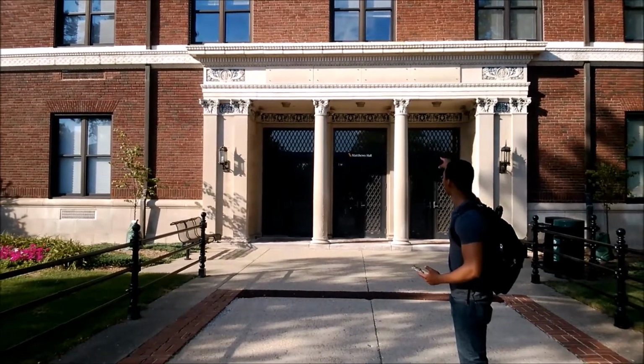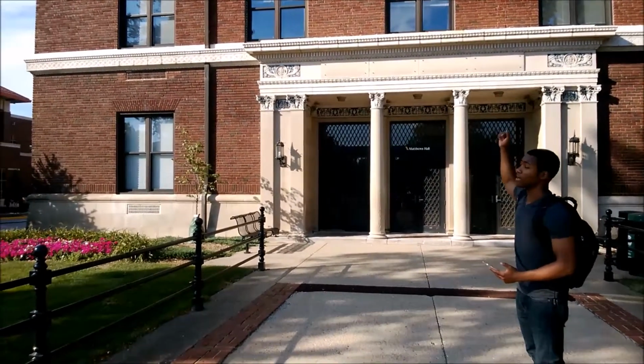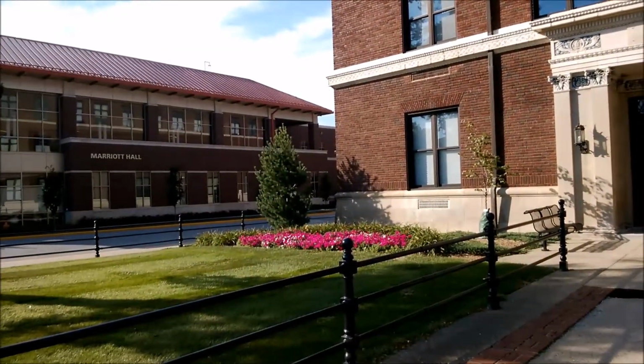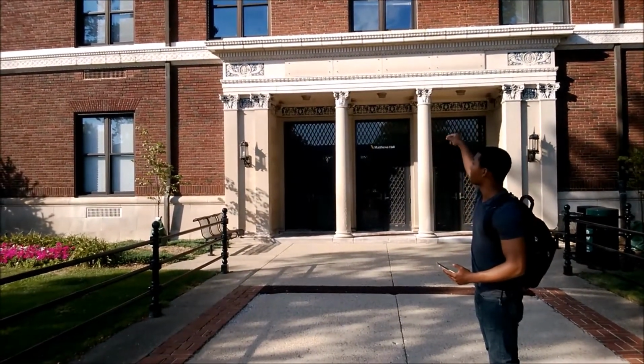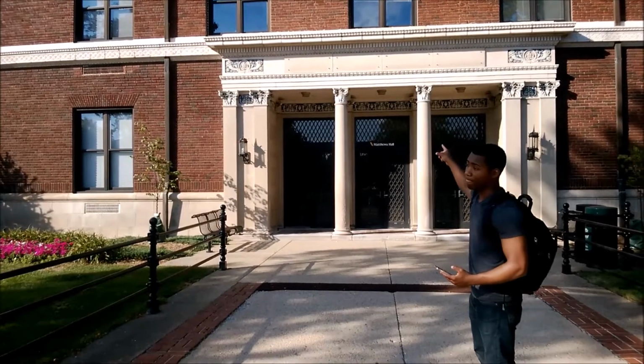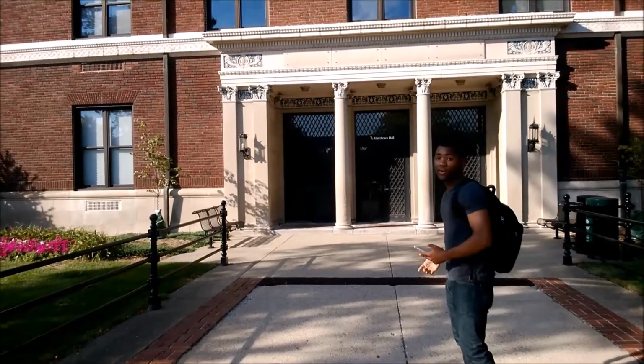Okay, this is Matthews Hall. It's on State Street, right across the street from Marriott Hall. It's right in back of where we have our EDPS class, which is in Bering, which is that way. And it's closed today, so we can't go in, but let's get ready to go to Wang Hall.